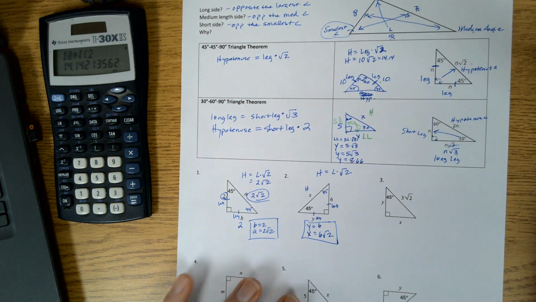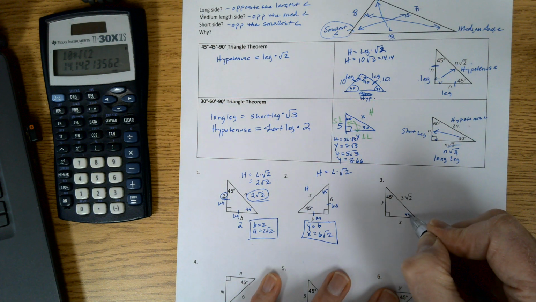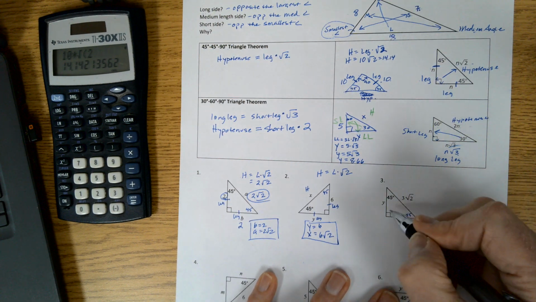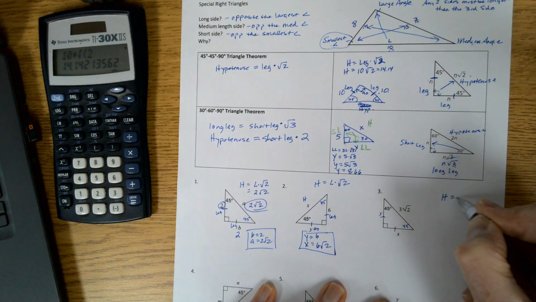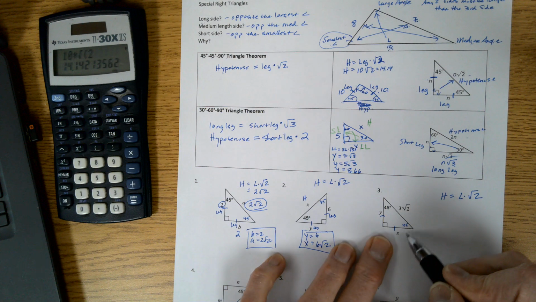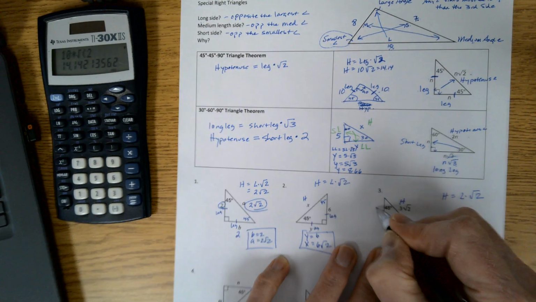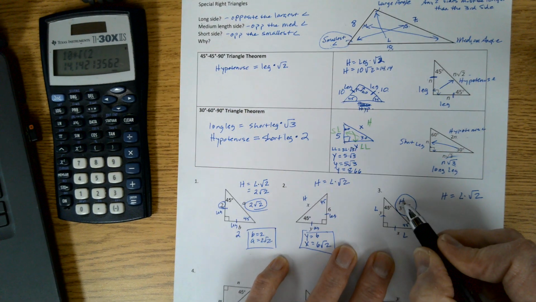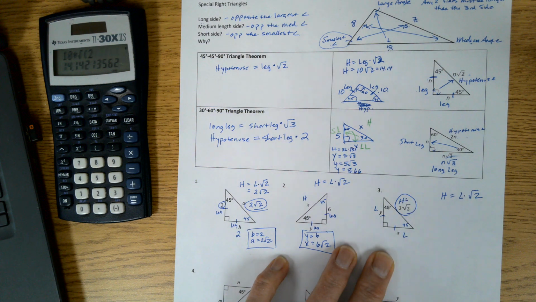Okay, now it's going to get harder. This is your leg, 45, 45, right? So it's an isosceles right triangle. So the two legs are equal length, and the hypotenuse is equal to the leg times the square root of 2. So this time I don't know, okay, my hypotenuse, this is H, this is leg, this is leg. So I'm going to circle this. H is 3 square root of 2. H equals 3 times the square root of 2.